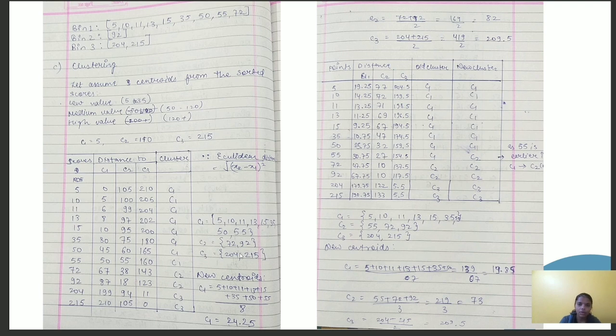Now we have to calculate the new centroids. To calculate the new centroid, we take the mean of clusters 1, 2 and 3. For the mean of cluster 1, we add all these data points, having a total of 8 data points, and divide by 8. So our new centroid is 24.25. For cluster 2, our centroid is 82, and for cluster 3, it is 209.5.